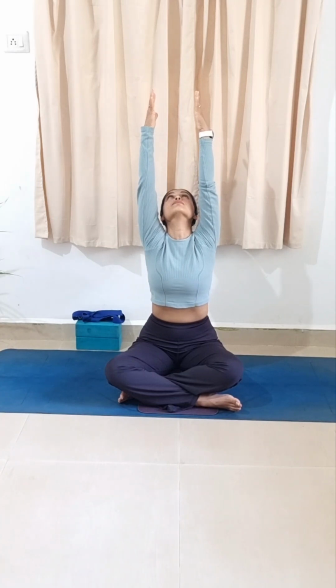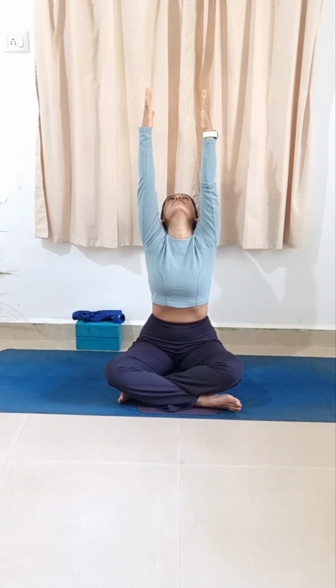And then as you breathe in, let's take the arms up. Both arms up above the head. And we're going to look up towards the hands. Breathing out, head back to center and arms all the way down. Breathing in, up again, looking up towards the hands. Breathing out, all the way down.